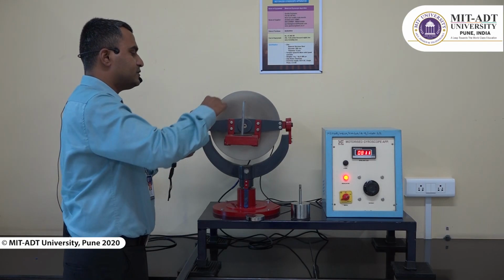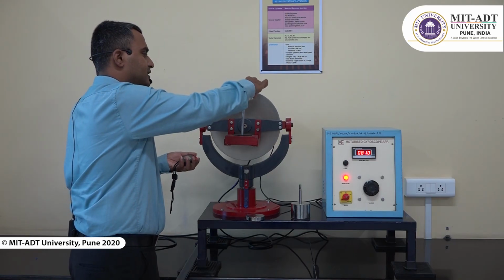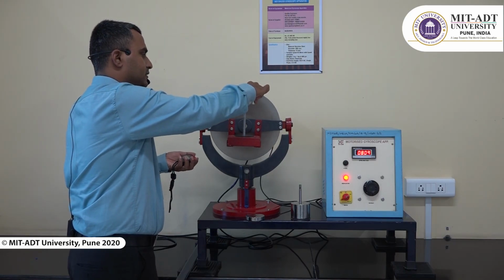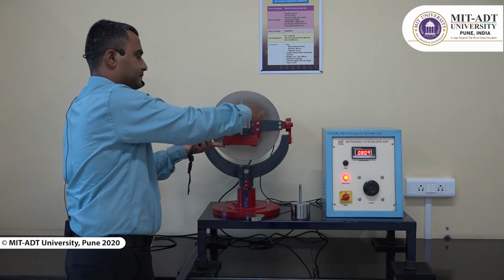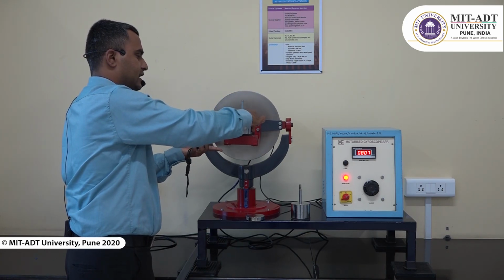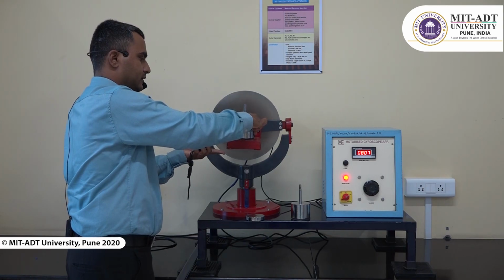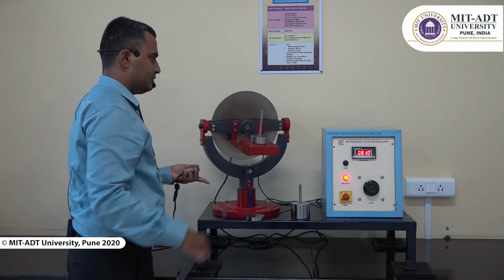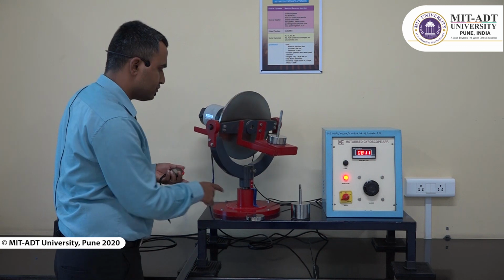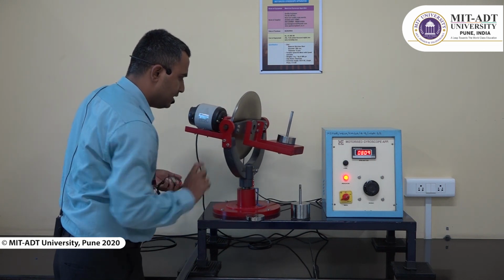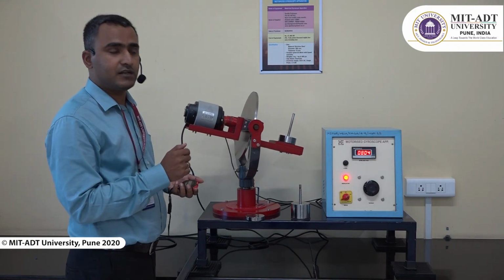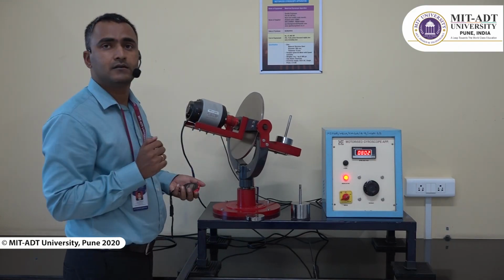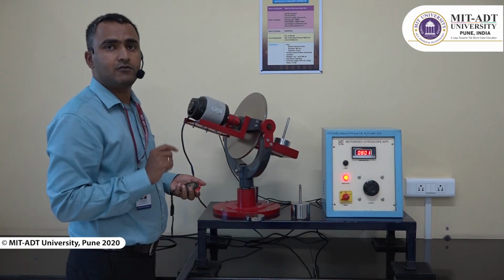I will keep it smoothly without disturbing its stability. As soon as I leave this, there must be some change in the angular position. There you can find the change in angular position. So we need to measure the time required for that change in angular position.